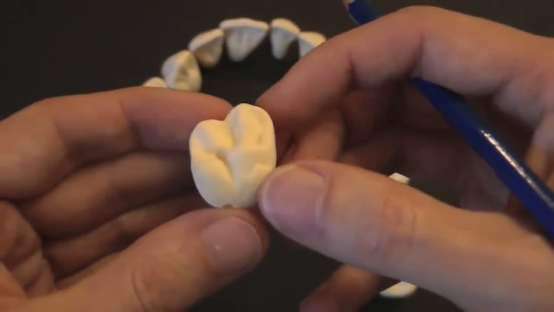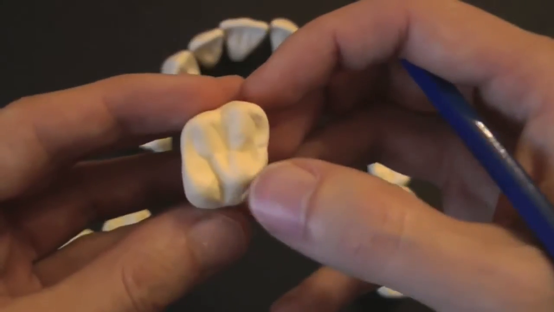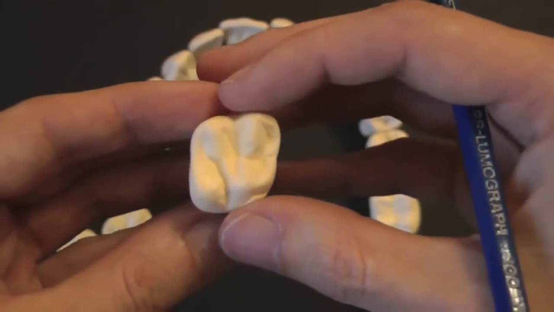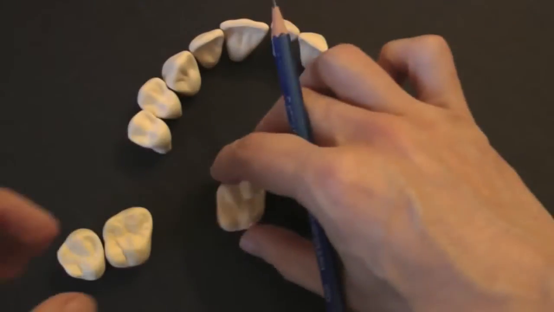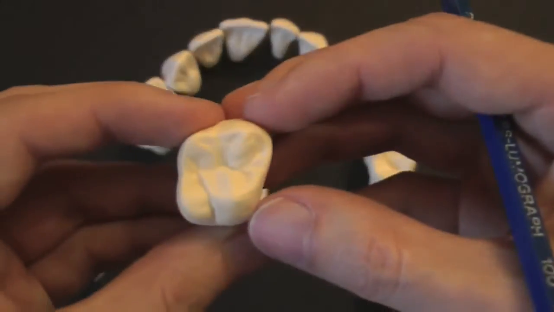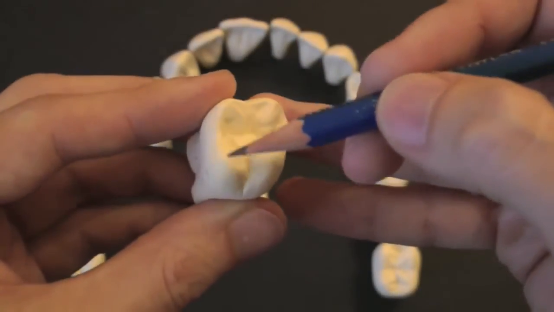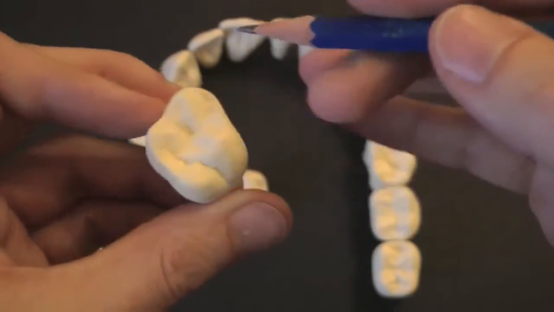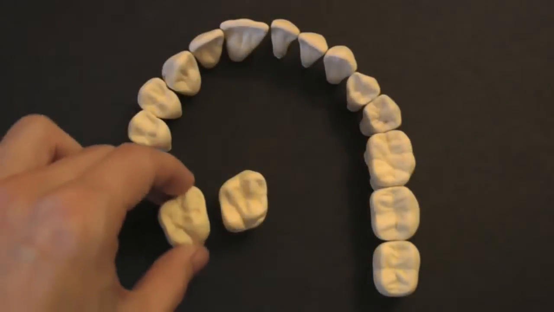So if you've got a cusp of Carabelli, you've almost certainly got a 6 in your hand. If not, you'll have to go on size. And also, the tooth tends to be a bit squarer than the 7, because it has a slightly larger shape. Moving on to the 7, same as the 6, 4 cusps again, 1, 2, 3, 4, and again the distal palatal cusp seems to be hanging on the back. So orientate the tooth with that there, distal palatally, and you'll be okay.